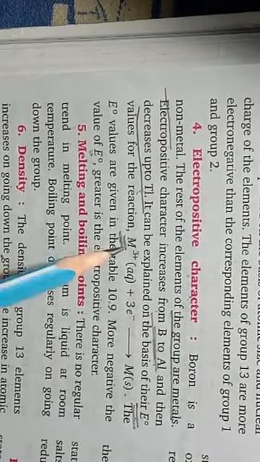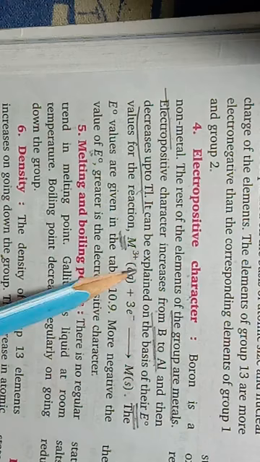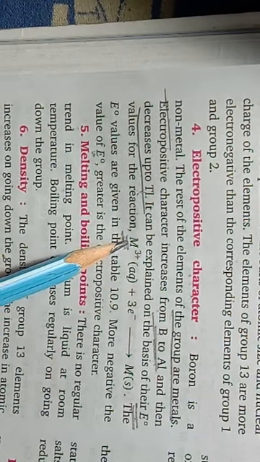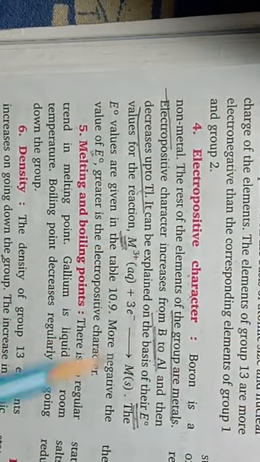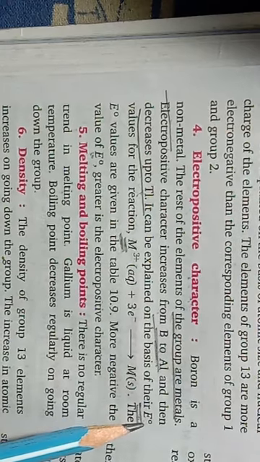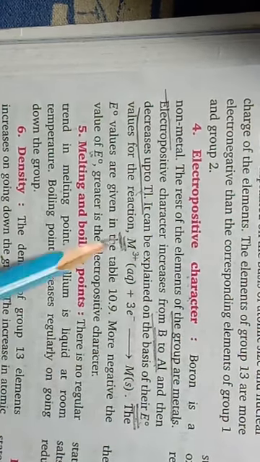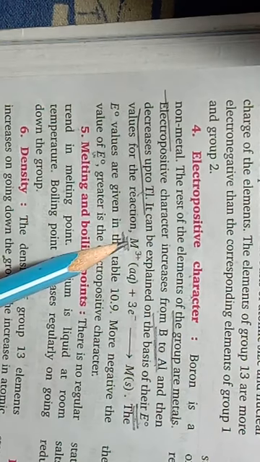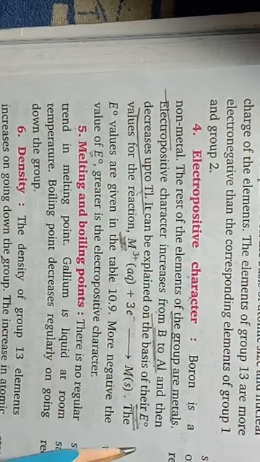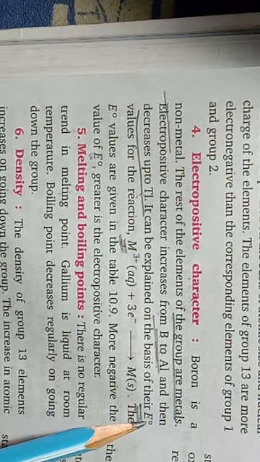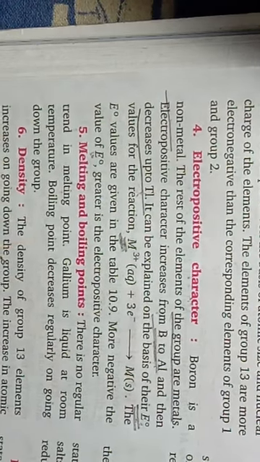Okay, students, for the reduction reaction, if the E naught value is less, that element or metal will be more electropositive in nature. The lower the value of E naught, the more electropositive the nature.